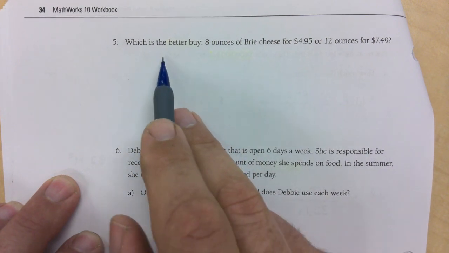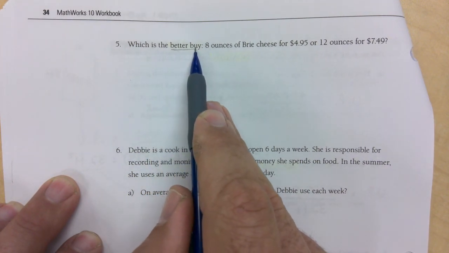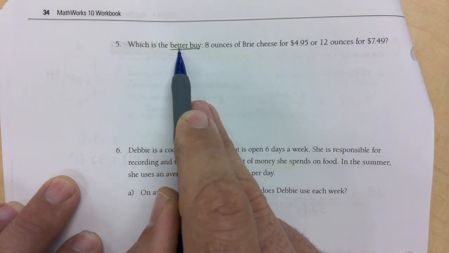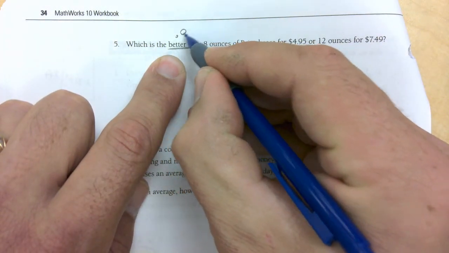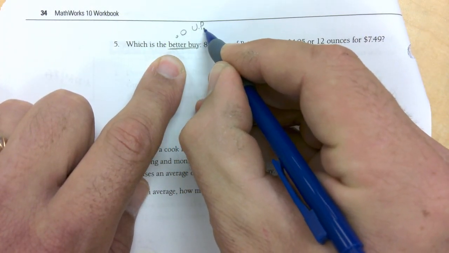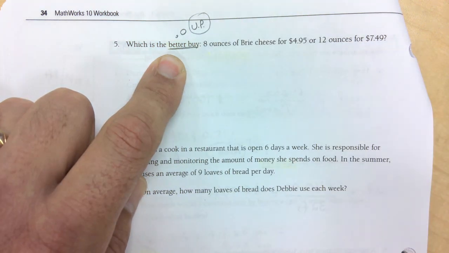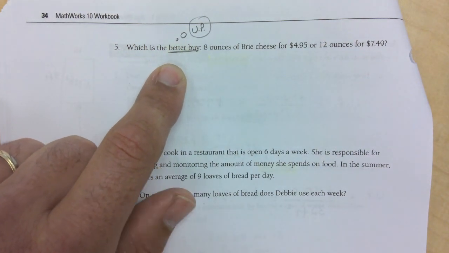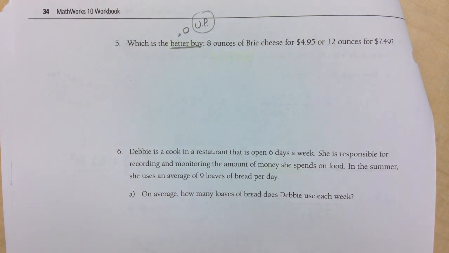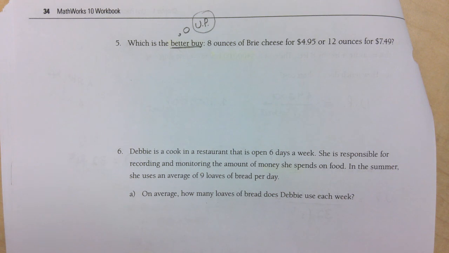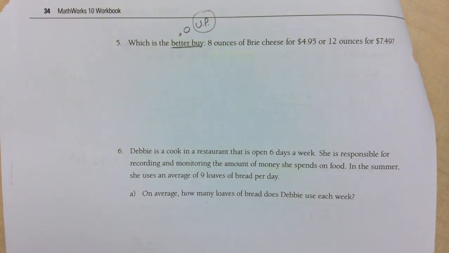Which is the better buy? So that's a classic. When you see better buy or best buy or which one is the better deal, you should be thinking unit price. You should be thinking I would probably have to figure out the unit price. Most of these examples are just 2 items compared side by side. You have to be ready to have up to 3, like 3 different stores selling the same item in different quantities, different pricing. So obviously the lowest is the winner.